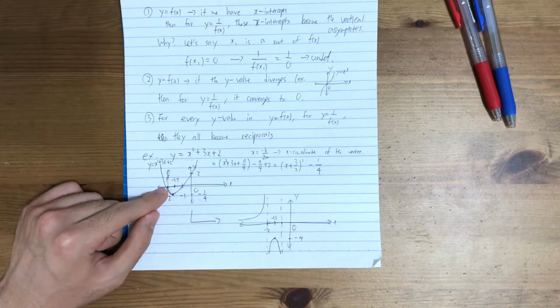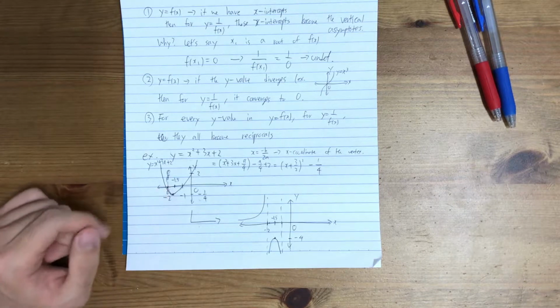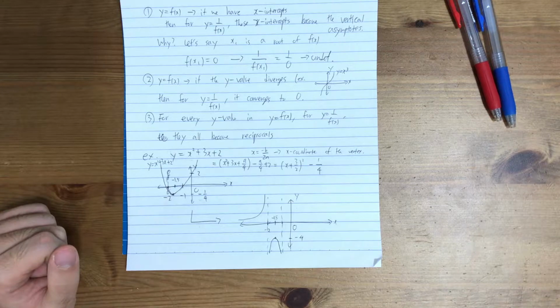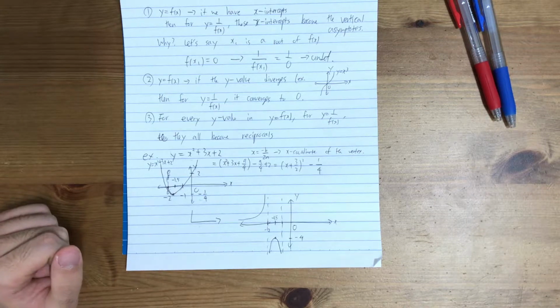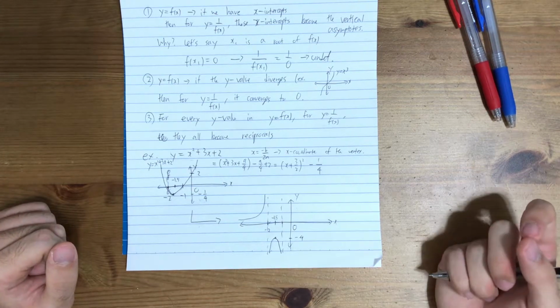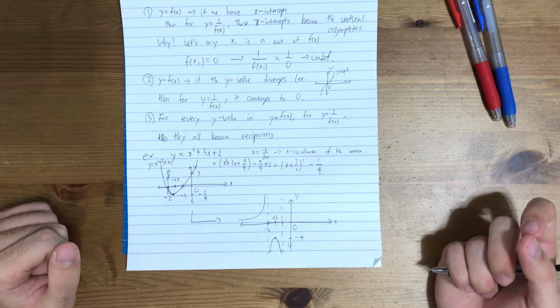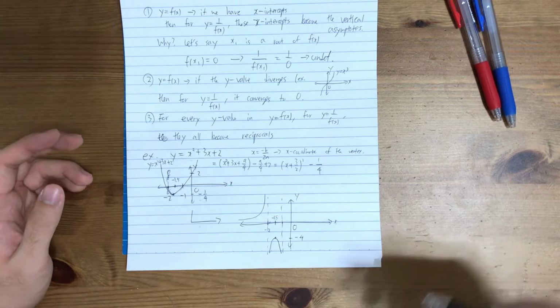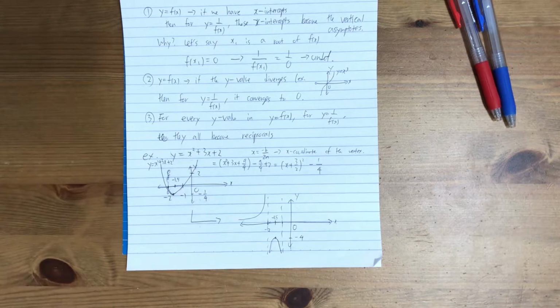But what if you take the reciprocal of that very small value? For example, let's say that small value is 0.01. Then if you take the reciprocal, it becomes 100. And if it gets closer to 0, something like 0.001, and you take the reciprocal, it becomes 1,000, 10,000, and yeah, it becomes really large.